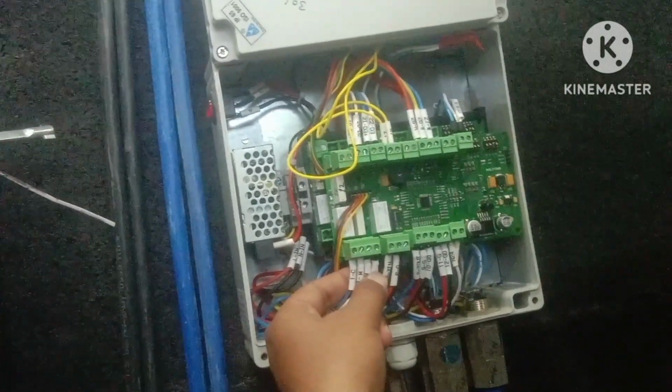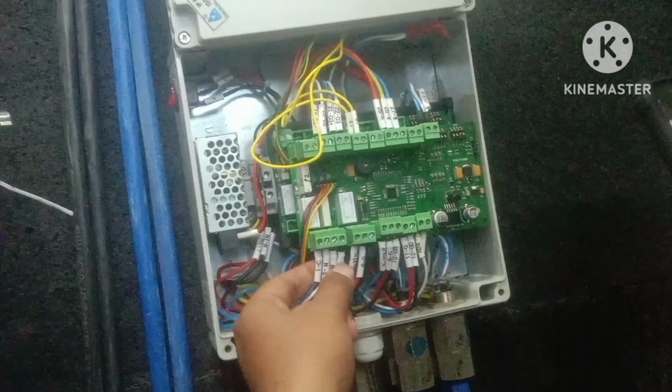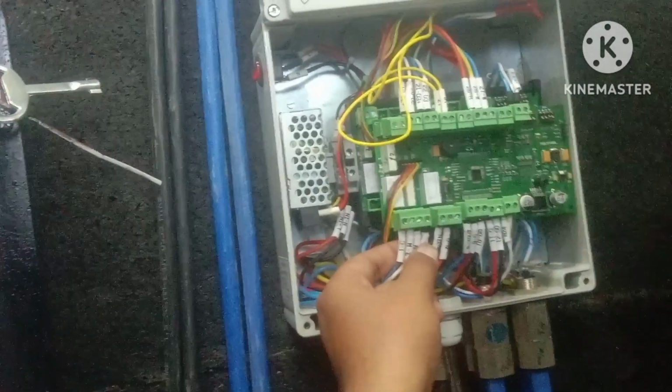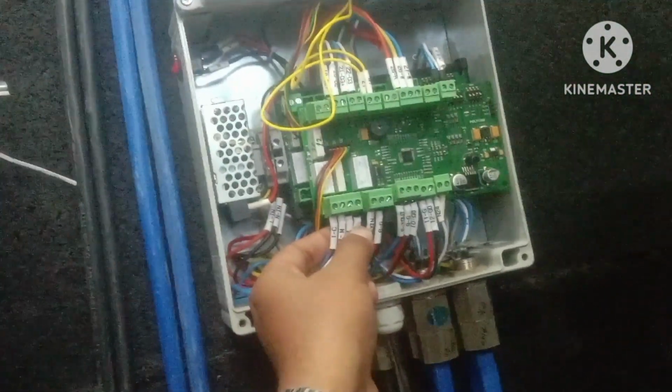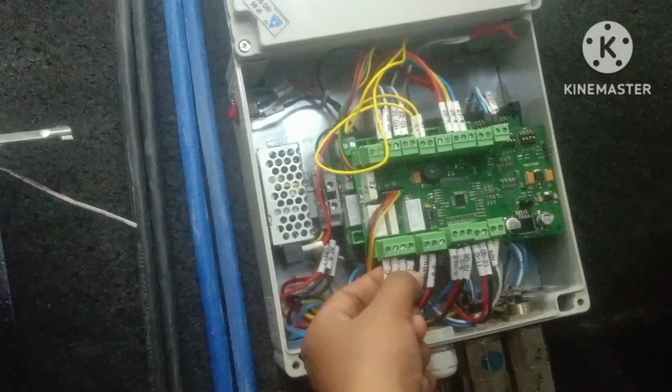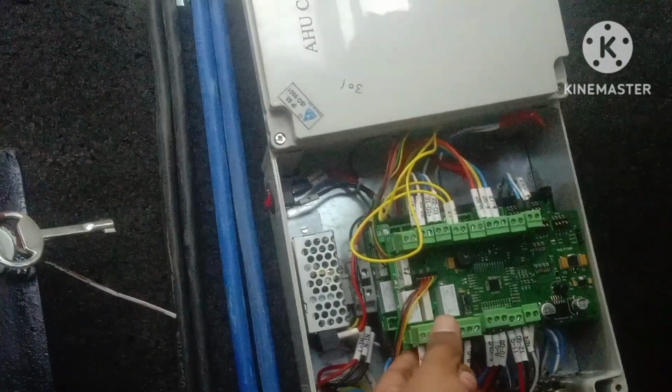The lug is not crimped properly. Over a period of time there must be moisture, and due to that carbon deposits must be on the wire. So you have to crimp the lug wire again and insert it again.